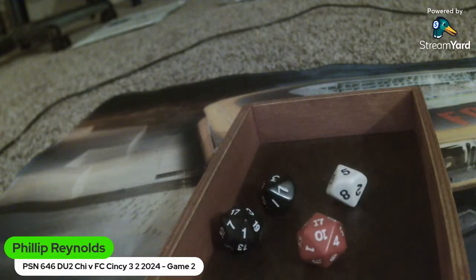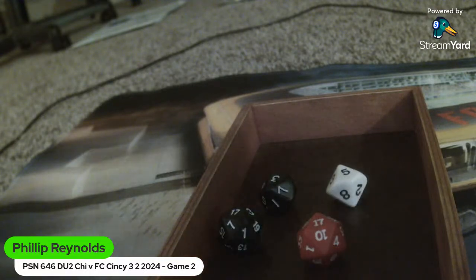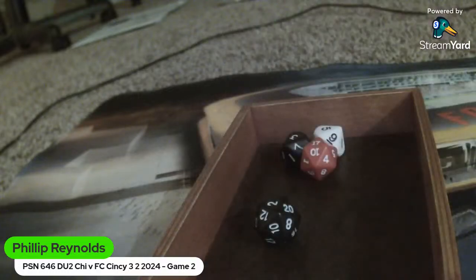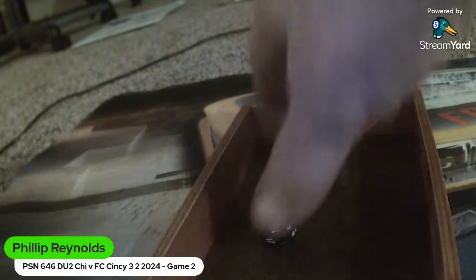Let us roll for Cincinnati here. 2, that's going to be an 11. And that's just going to be a warning, which means 4 minutes of extra time now, which is one more than normal.